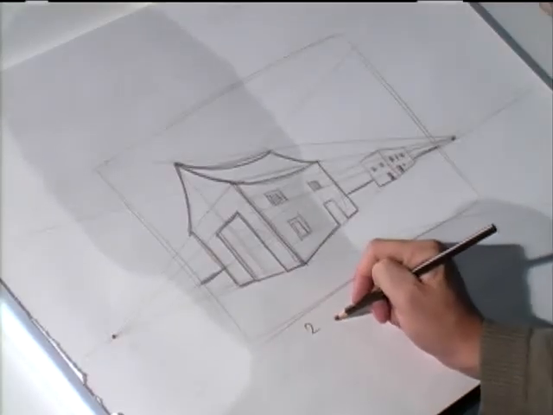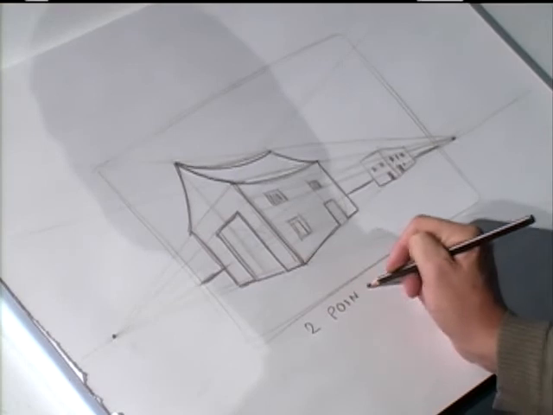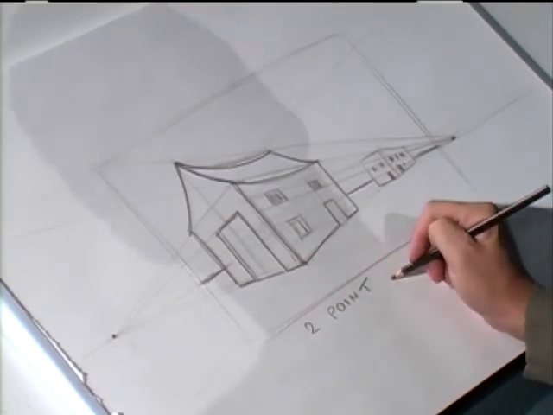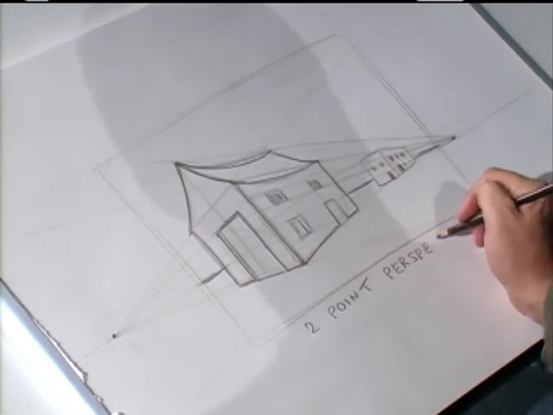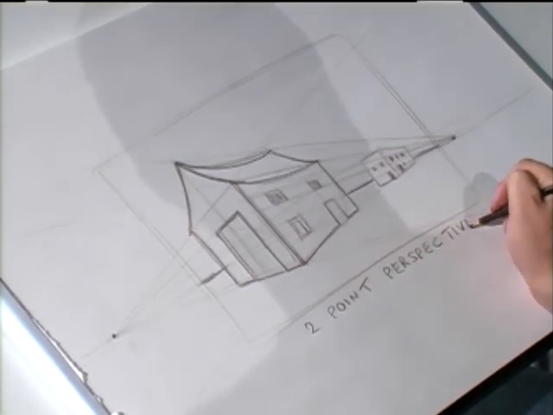So now what I'll do is remind myself again of the study that we have here, which is of course the 2-point perspective, before moving along to the next exercise, which is going to be our 3-point perspective.